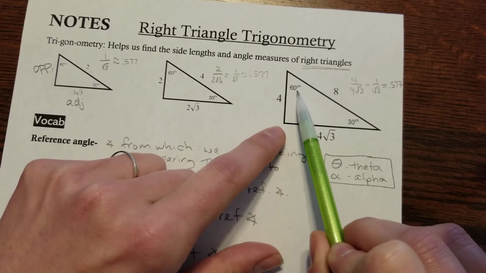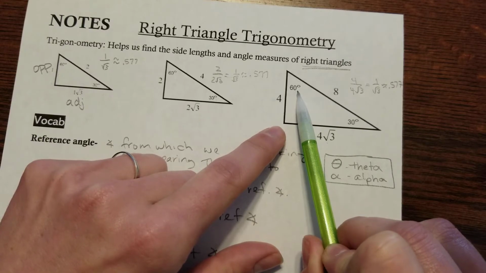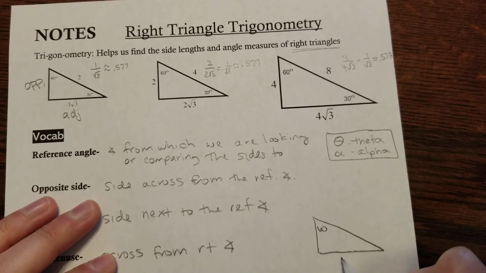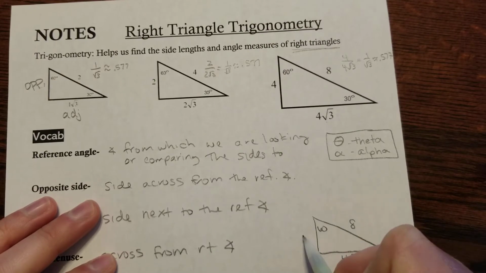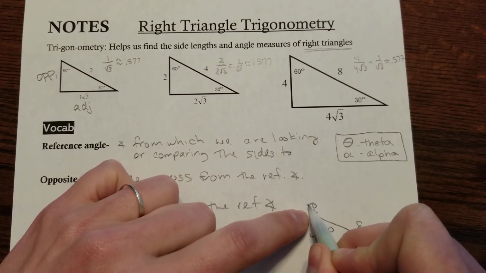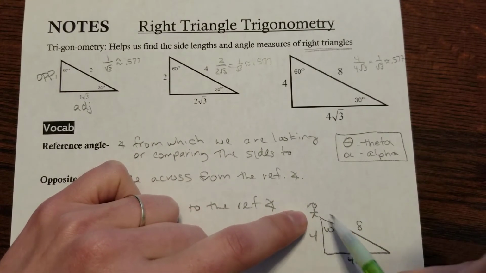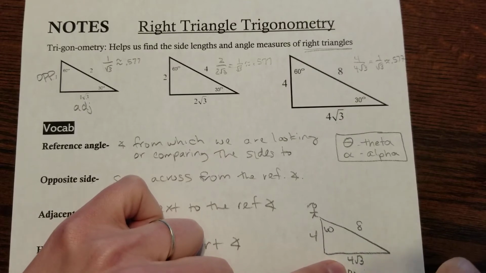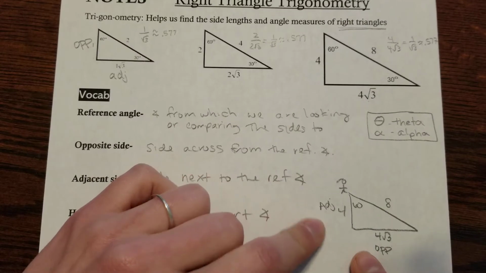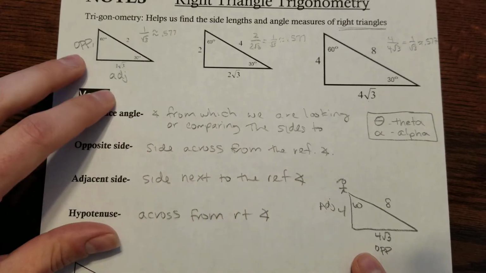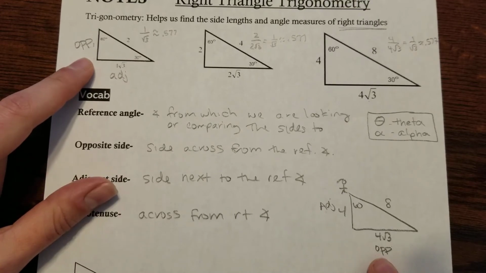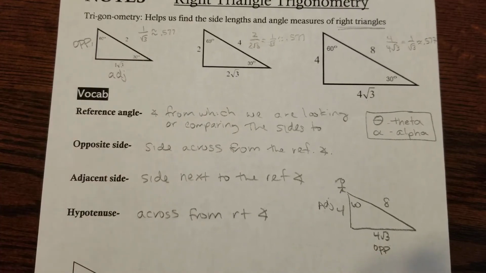But if I was looking from 60, this is 4√3, 8, and 4. If I was standing right here, that's me. Here's my ponytail. If I was standing right here, then across from me would be my opposite side, and next to me would be my adjacent side. So you can see that when my reference angle changes, my sides change. Instead of the opposite being the vertical, now the opposite is the horizontal. So your reference angle makes a really big difference.